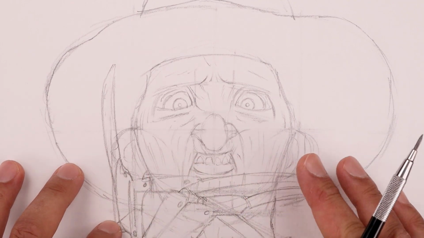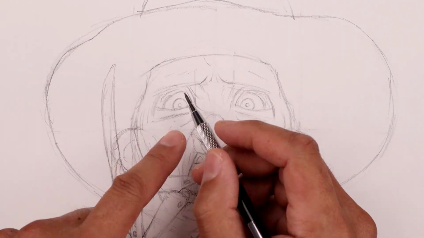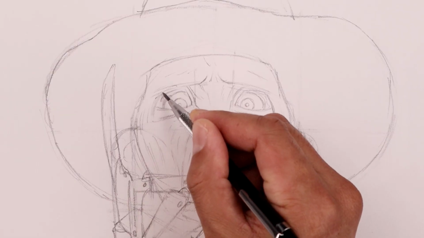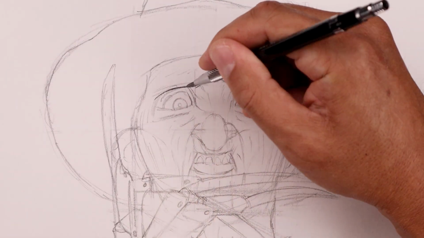Now once we're happy with our rough sketch, we're going to move in with the tip of our pencil and refine the edges and add a little bit more detail. Let's start with the eyes. I'm just going to continue to add some more detail and folds. And then from the eyes, we're just going to work our way out.